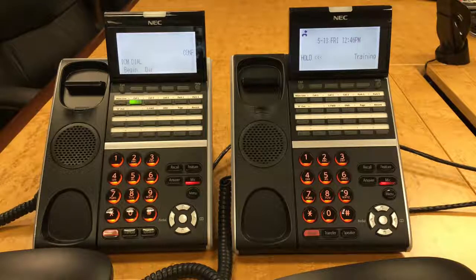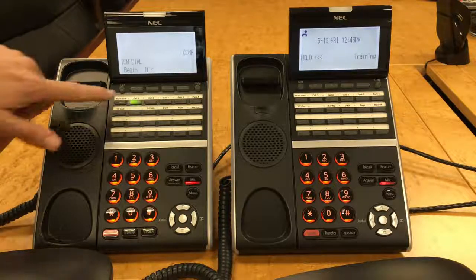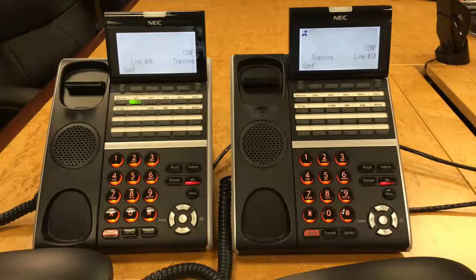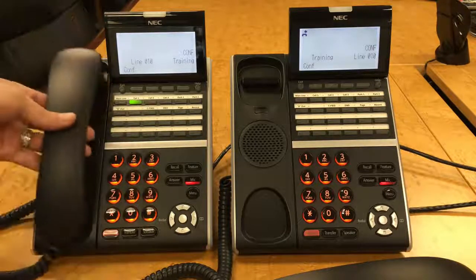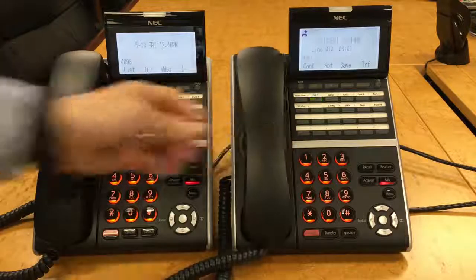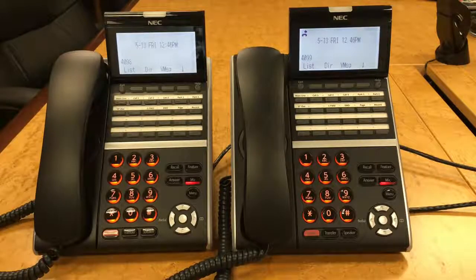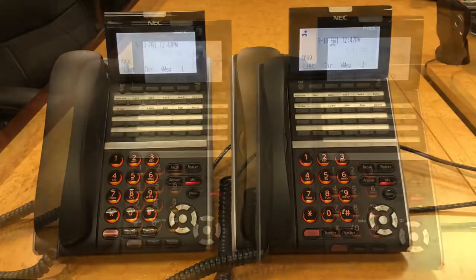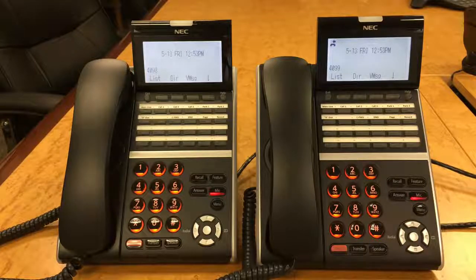If you want to add another party, you may dial them now, or press the Begin soft key to join all parties to the conference call. Up to 16 parties can participate depending on your phone configuration. Now, let's go over some additional button programming on this phone.